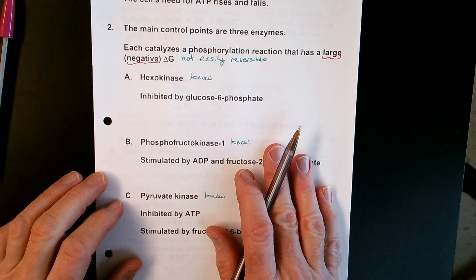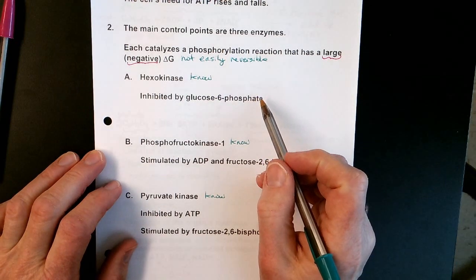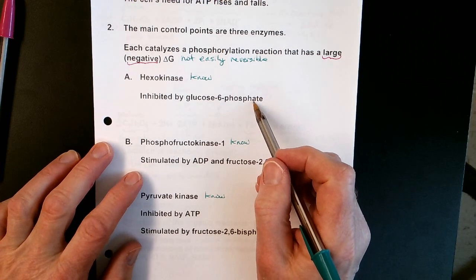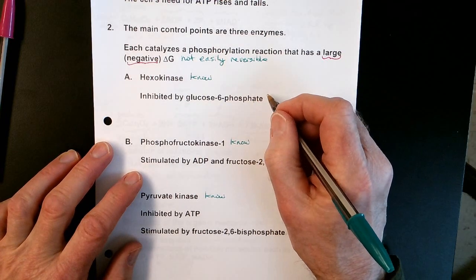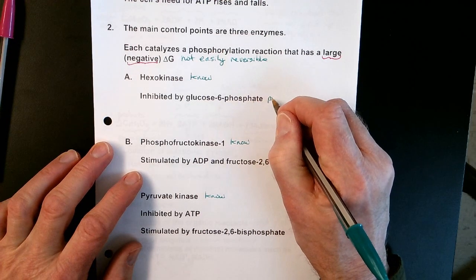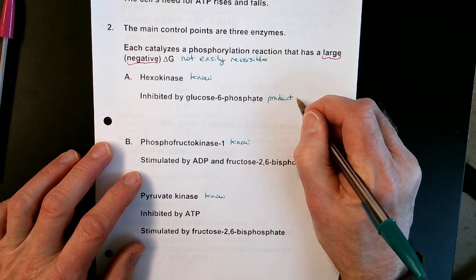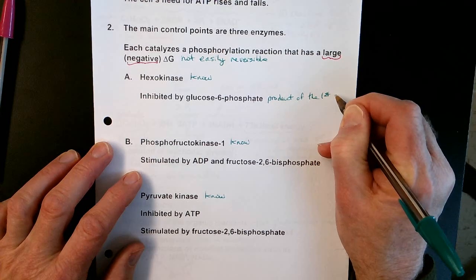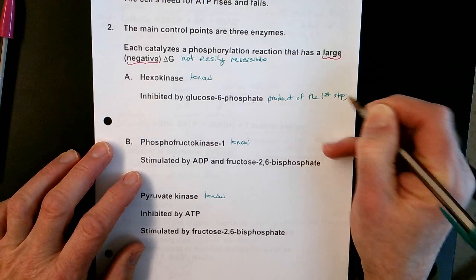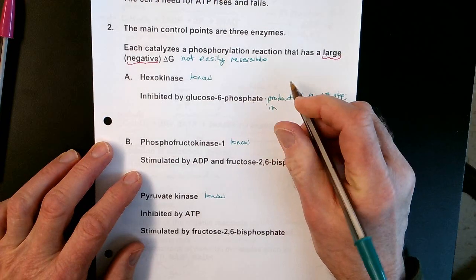All right, the first one, hexokinase. And now we're going to start tying back to the part of the class where we talked about enzyme inhibitors. This stuff right here is the product of this step. It's the product of the first step. It now inhibits its own formation.